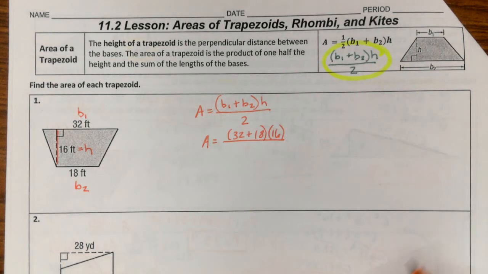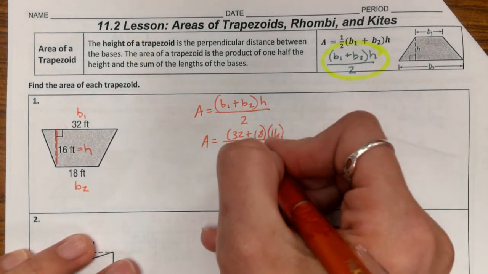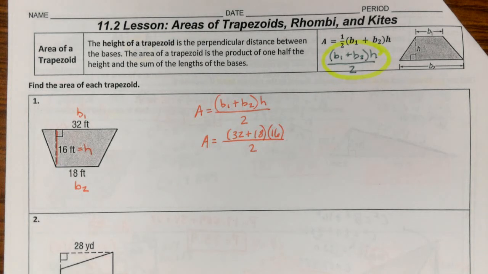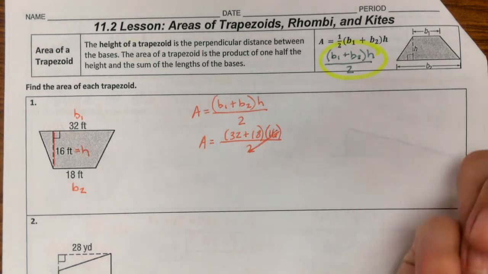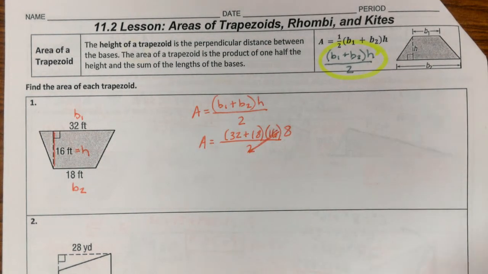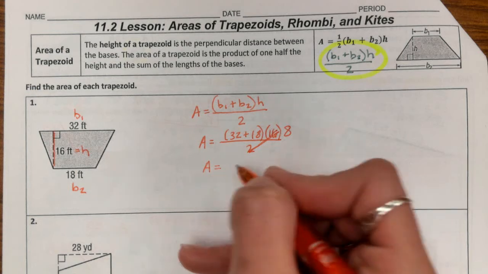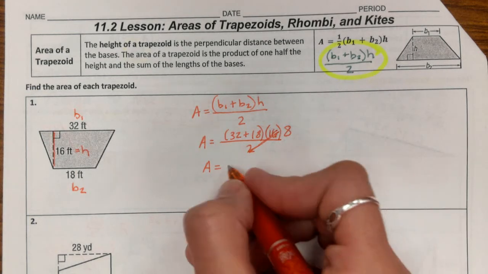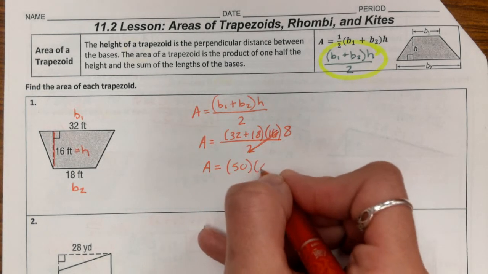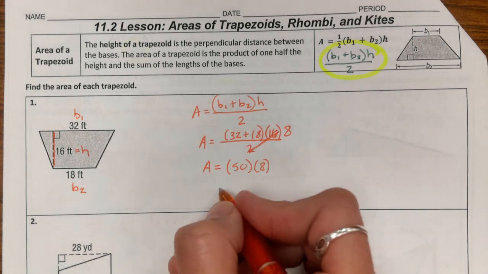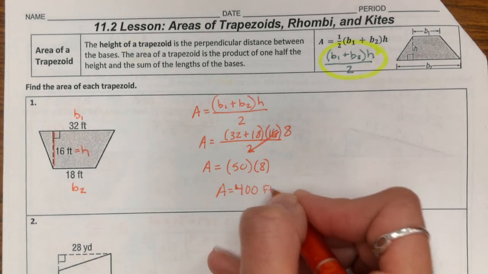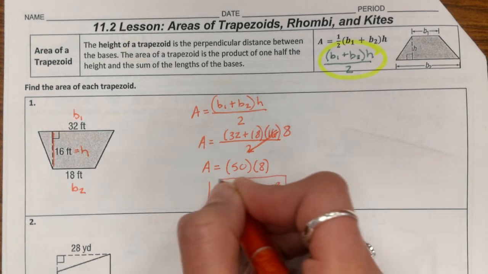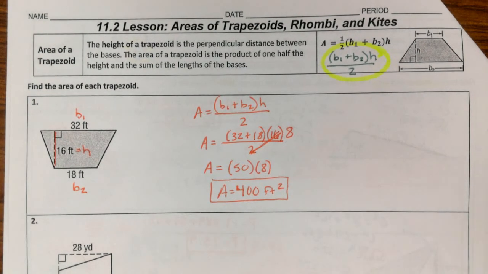Now, if you want to go through and simplify the over 2, go for it. If you just want to plug all that in the calculator exactly as you see it, go for it. But here, I'm going to go ahead and simplify. I'm going to divide that 16 by 2 to give me 8. So now my area is going to be equal to 32 plus 18, which gives me 50, and I'm going to multiply that by that new 8. The 2 is gone. So your area is going to come out to 400 square feet. Nice and simple, right?